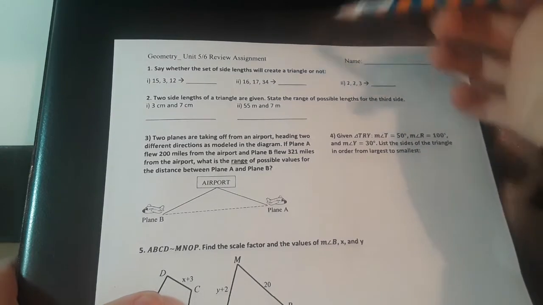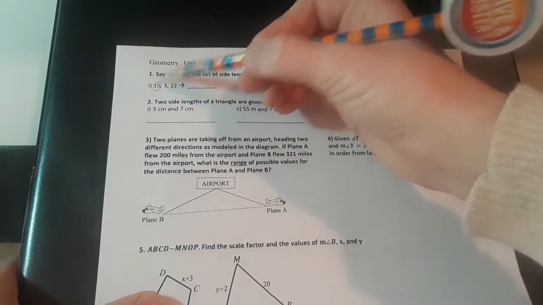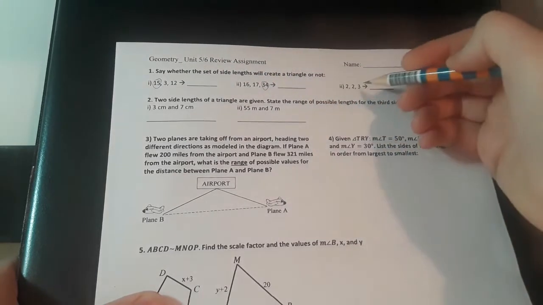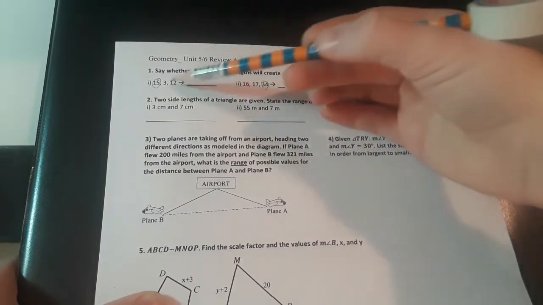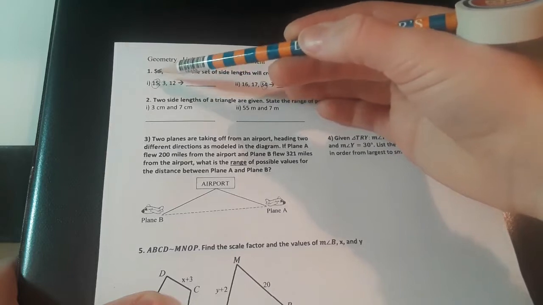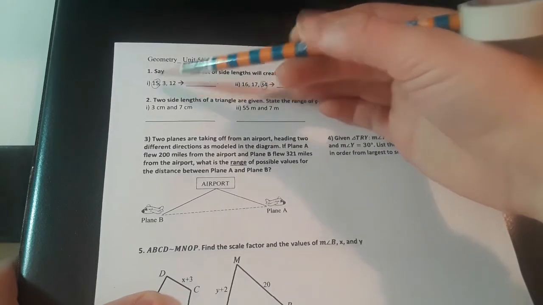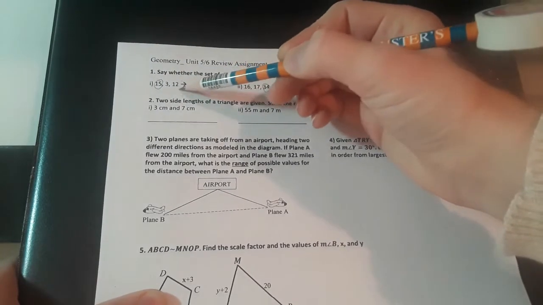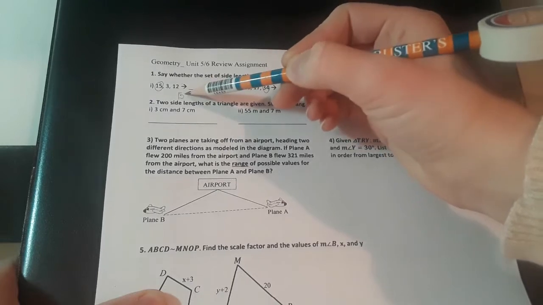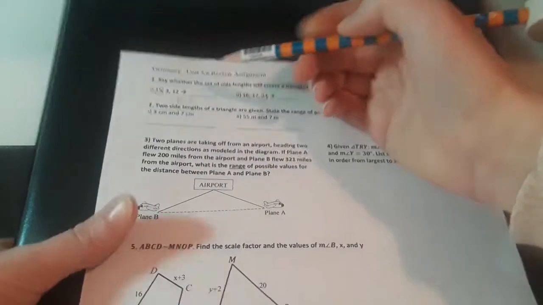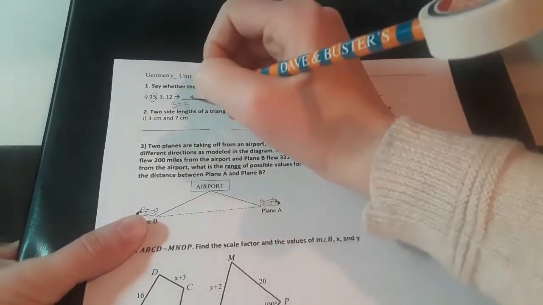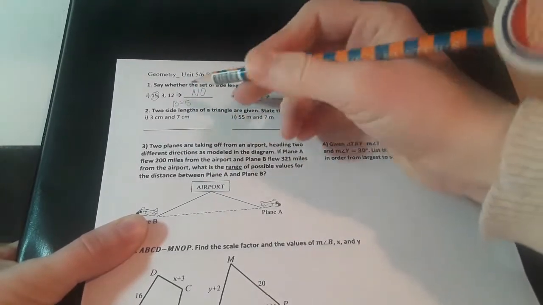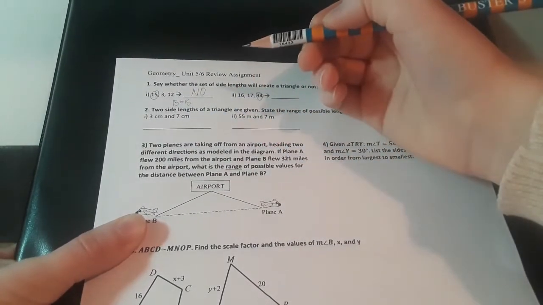Remember, the way that you do this is you circle the biggest side in every situation. You're going to add the other two together and compare to the longest side by itself. So if you add 3 and 12 together, you get 15. And because the sum is equal to the individual side, that one's not going to be a triangle. All right, remember, we want the sum to be bigger than the individual side.